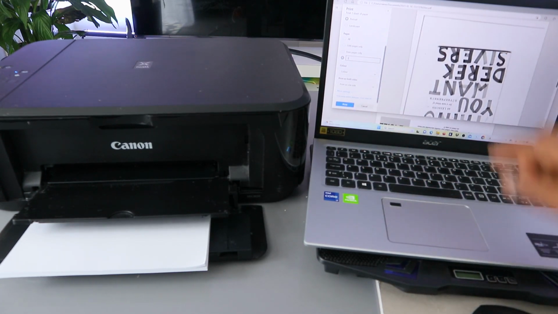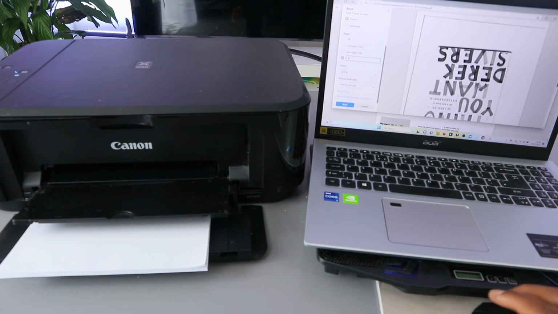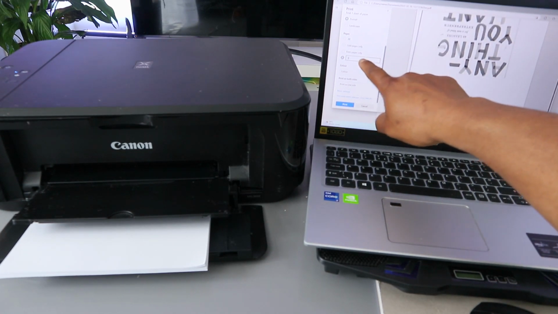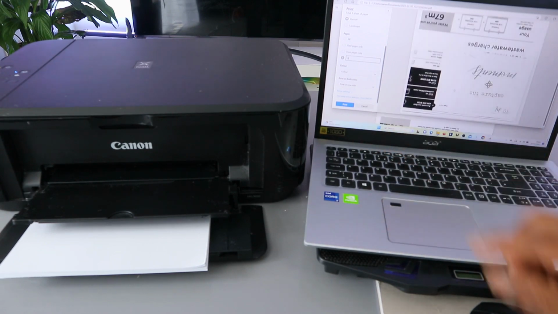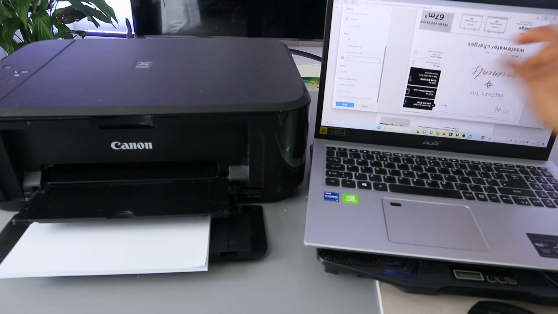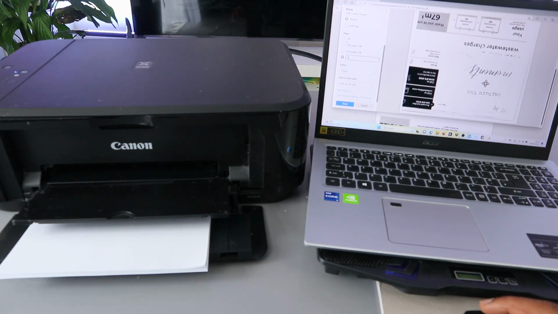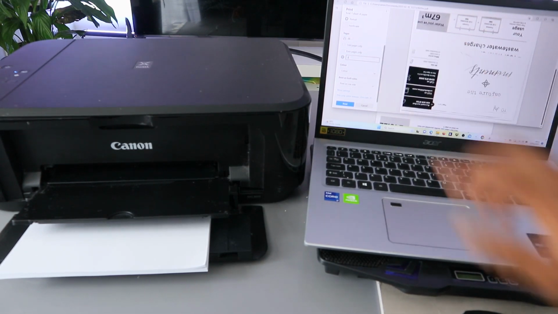When you select to print only one page, you see it prints only that page. You can add the page number, say you want to print page 2. When you type the page number, it will print that specific page. You can see it change for us to print only this page. But we want to print all of them, so I select all.